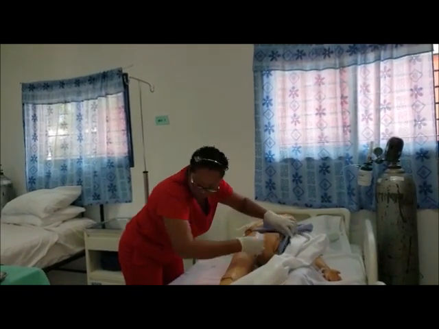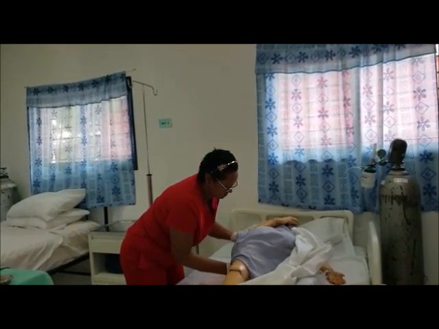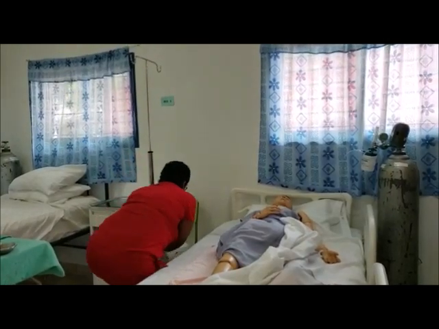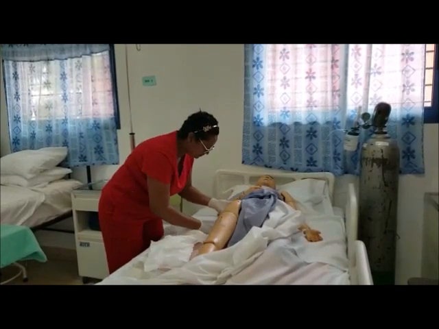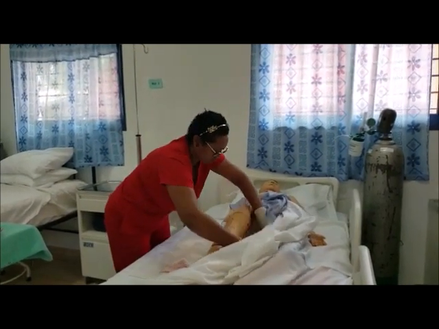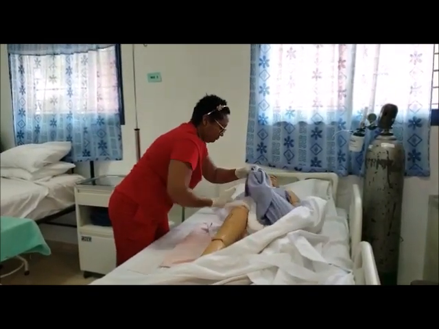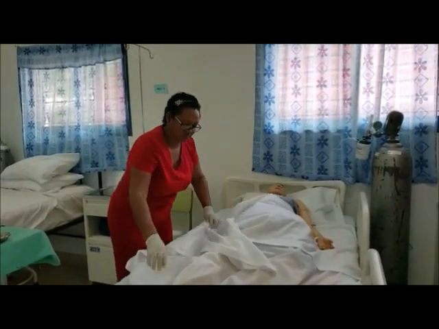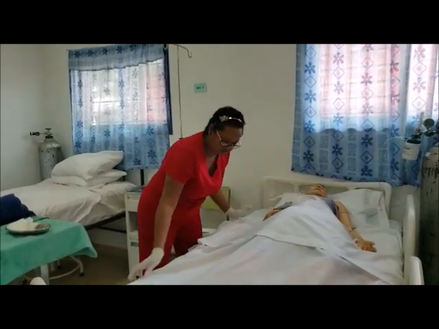And assist the patient to tidy. Raise up. Replace the pampers. Pampers for you. Doff your gloves and perform hand hygiene. Thank you very much, sir.